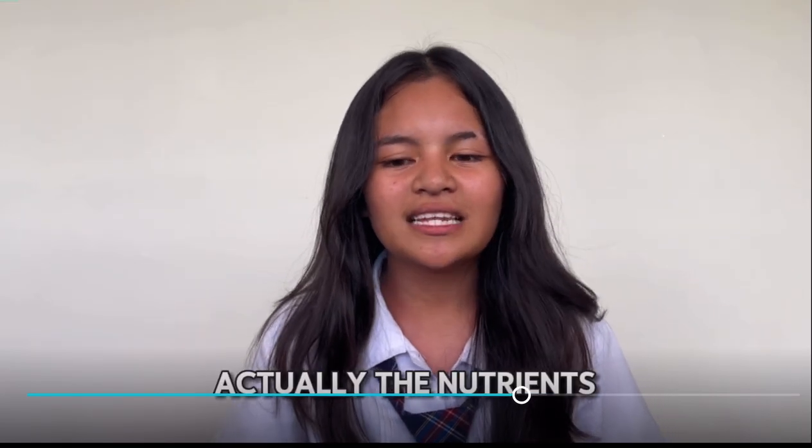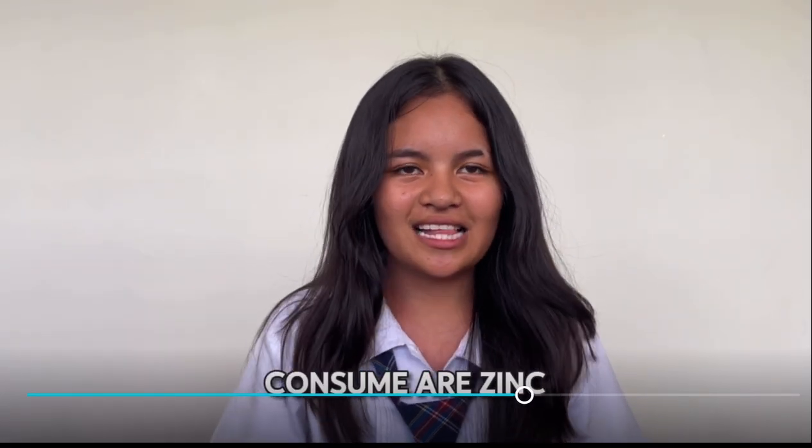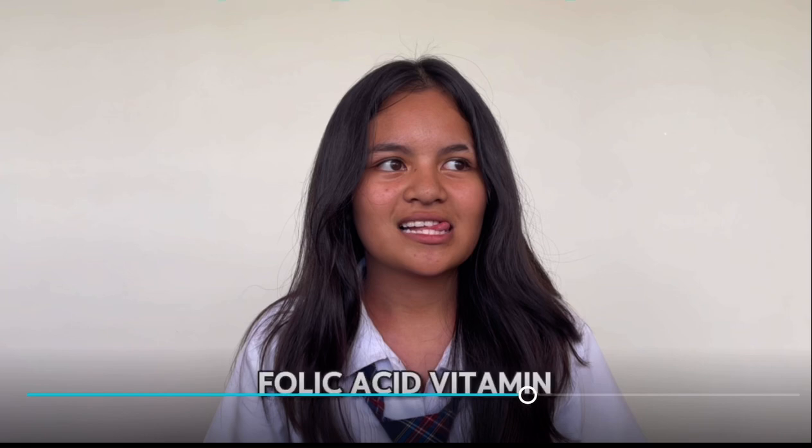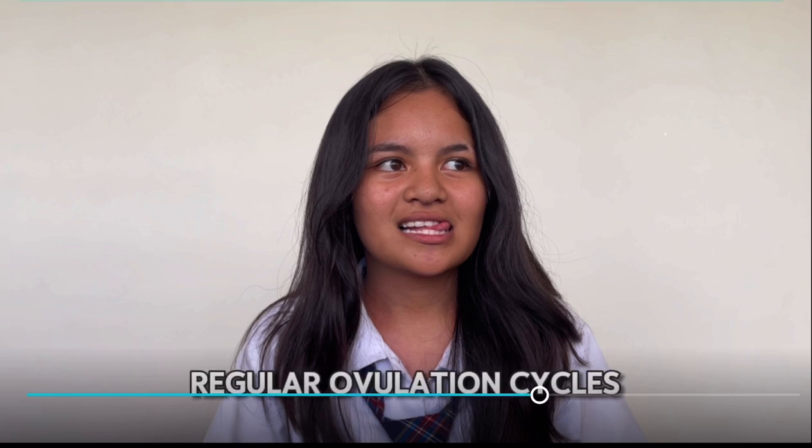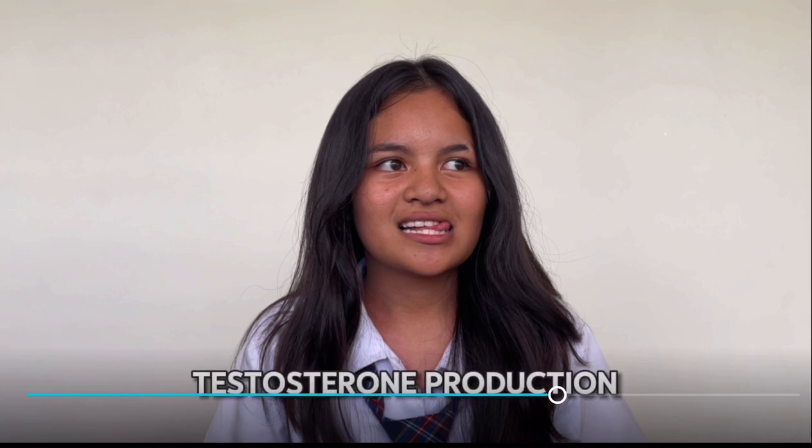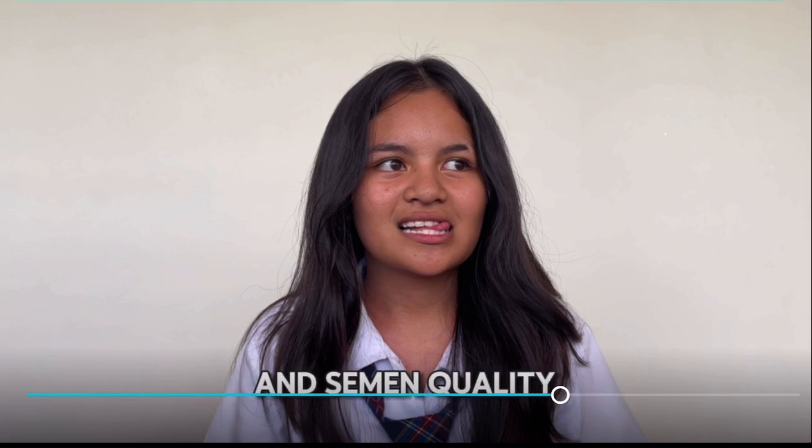Well, yes, actually, the nutrients we need to consume are zinc, folic acid, vitamin B complex, calcium, iron, and vitamin D. Zinc helps us maintain regular ovulation cycles and fertility levels in women. However, zinc is not only important for women, but also for men, as it plays a role in testosterone production as well as sperm and semen quality in men.